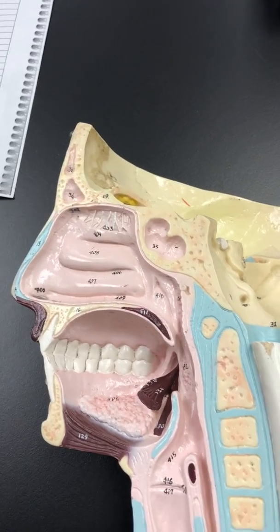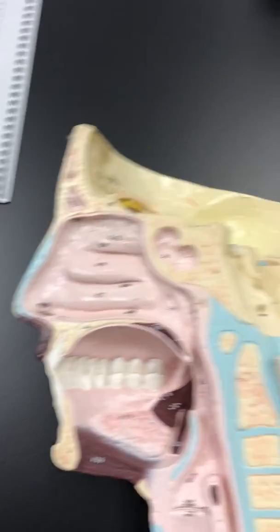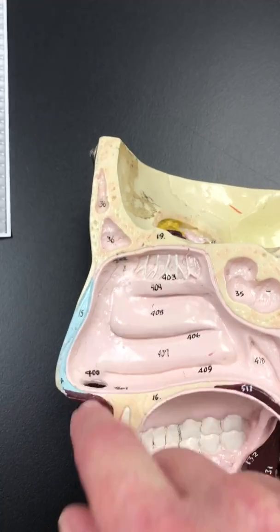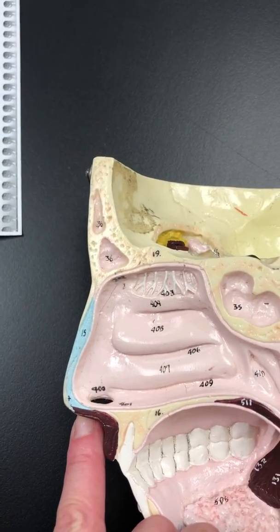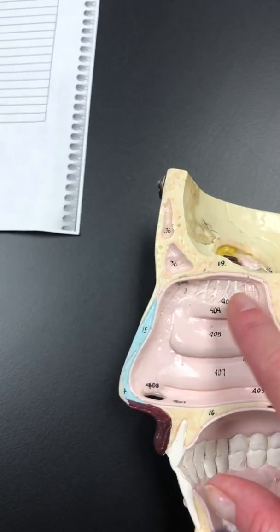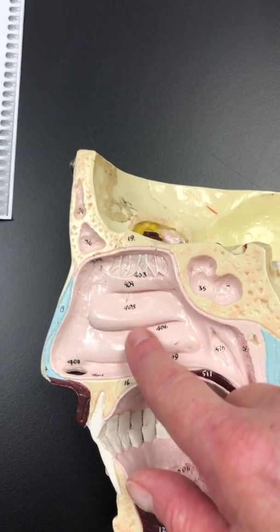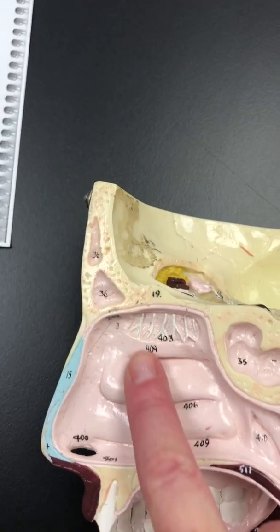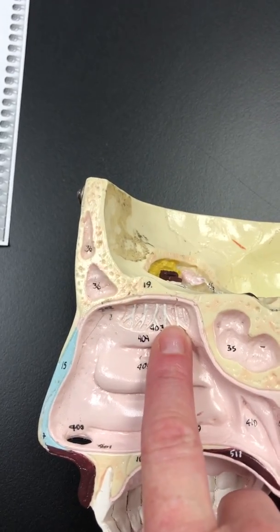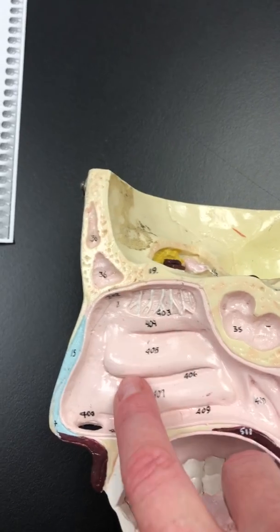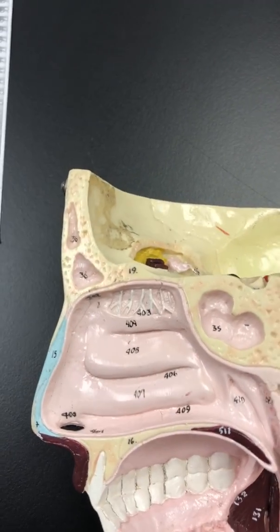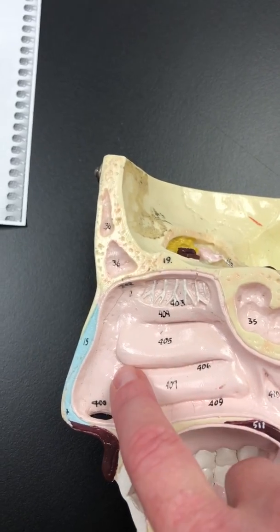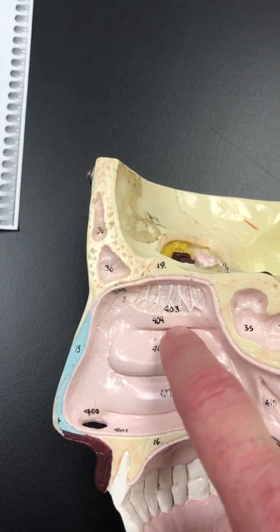So we're going to start with the nasal cavity. So here is the nasal cavity. The hole is the external nare. Then you have these three stair steps. They're called concha. You have your inferior, your middle, and superior concha. And the space between each of these is called a meatus. So you have your inferior meatus, your middle meatus, and your superior meatus.